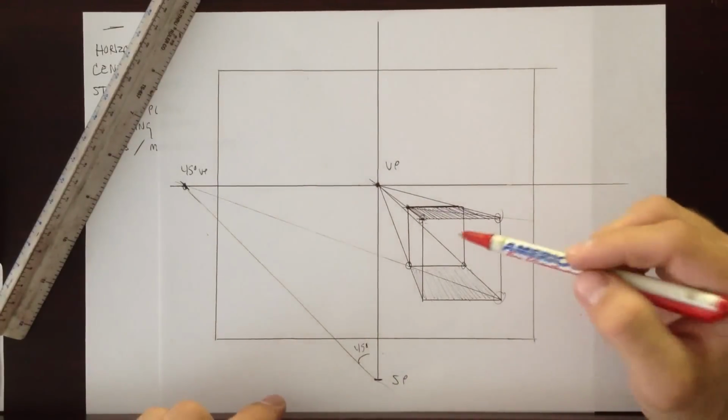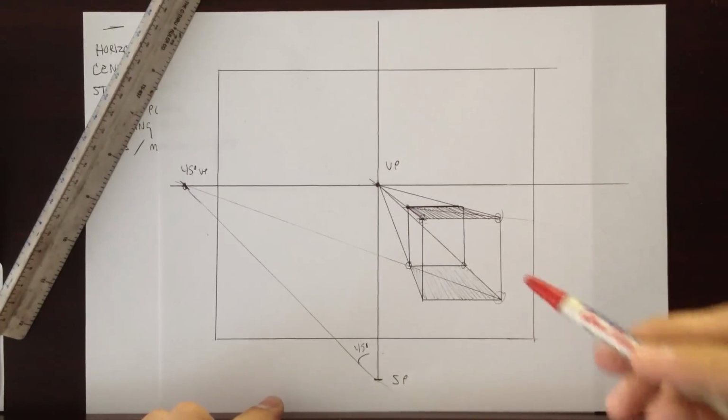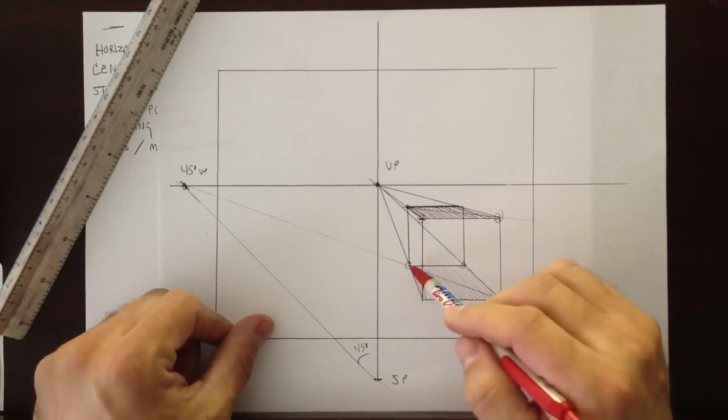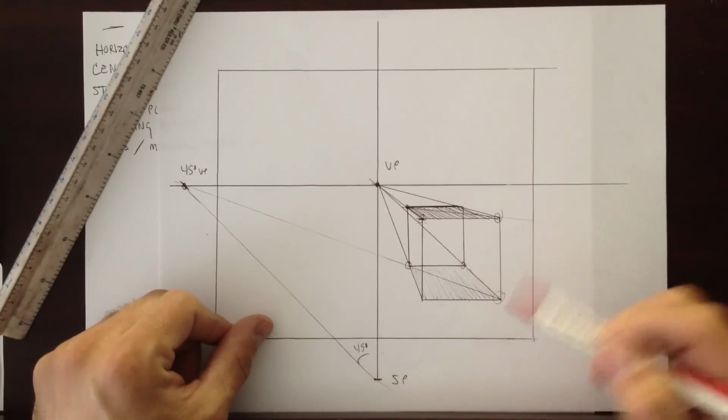Alright, so that's a true cube in 1 point parallel perspective using a 45-degree vanishing point to determine the depth of the cube. Okay.